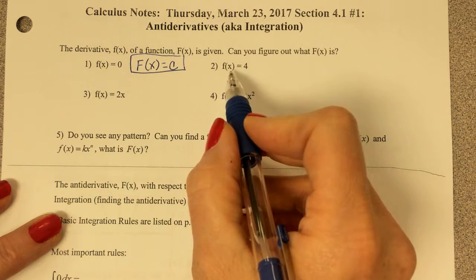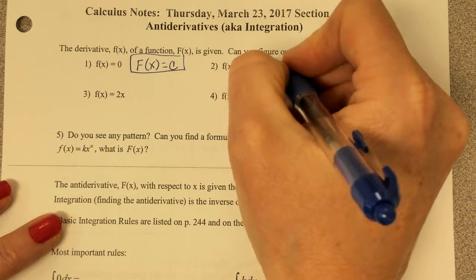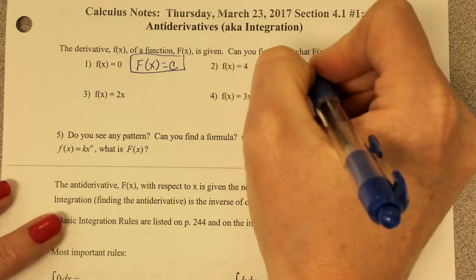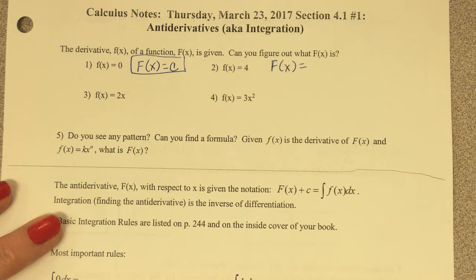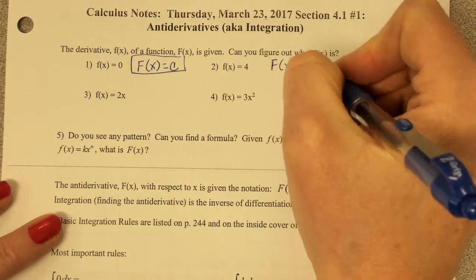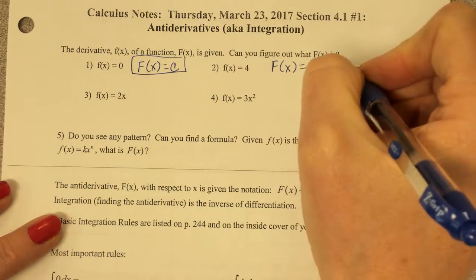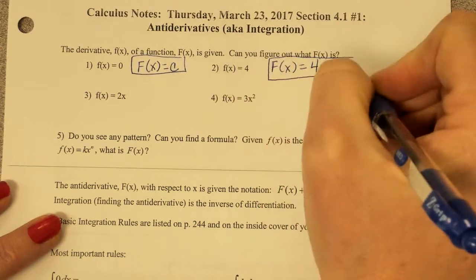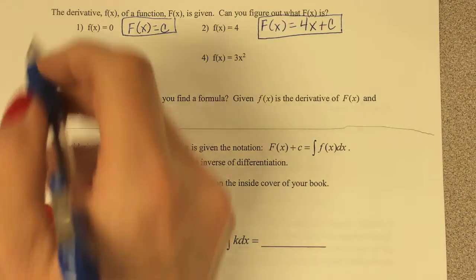All right, what about this one? This is our derivative. What would the original function have been for us to get that derivative? Michael, do you know? 4x? Just 4x? Is that the only one? Yeah, because it could be any constant, couldn't it? Good.